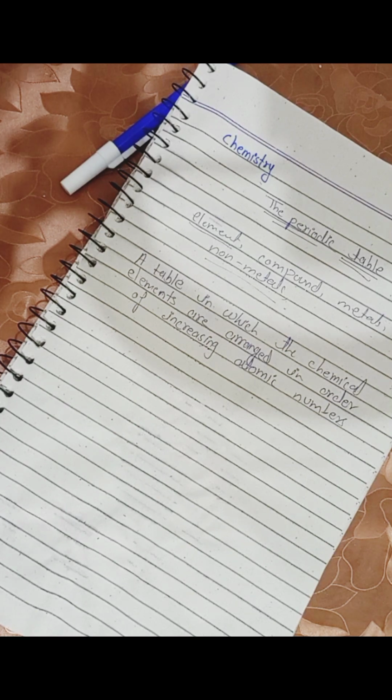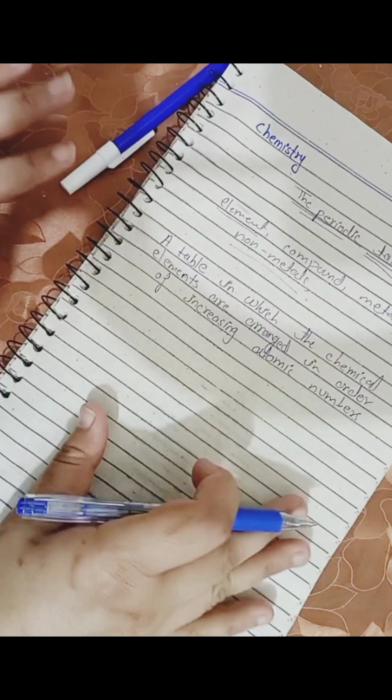Then we have to understand a few properties contained by every element in the periodic table. It will show some kind of atomic radius, ionization energy, electron affinity, electronegativity, metallic character, and so many other things. Okay, so every element in the periodic table shows a different kind of properties, and these properties arise because of ionization, oxidation, reduction, and so many things. Okay, so we'll start the topic. This is the basic concept of the periodic table.